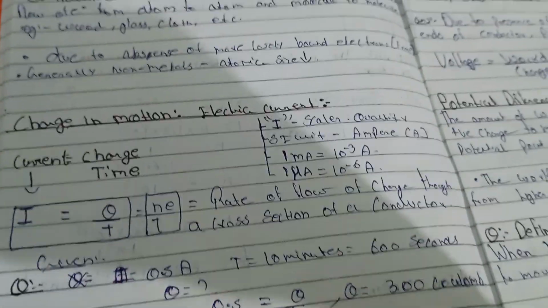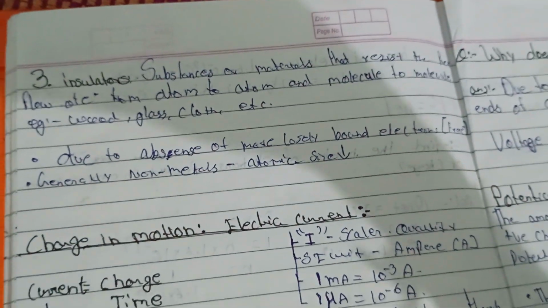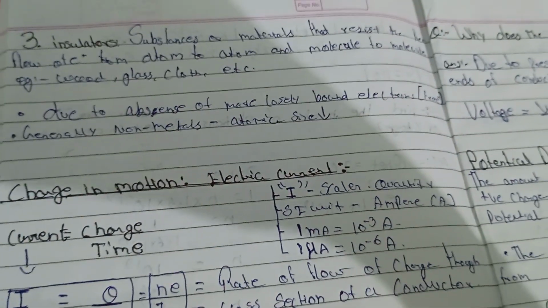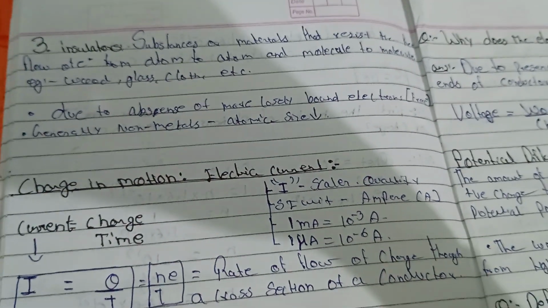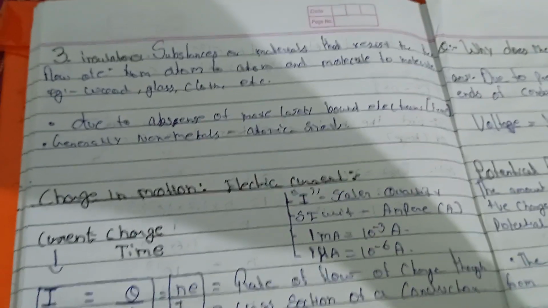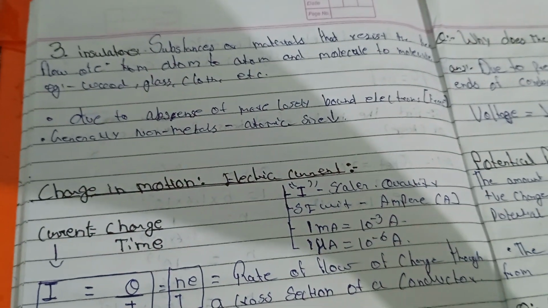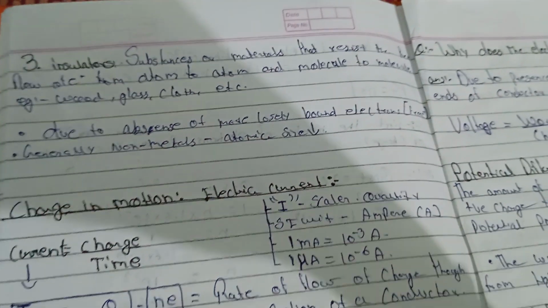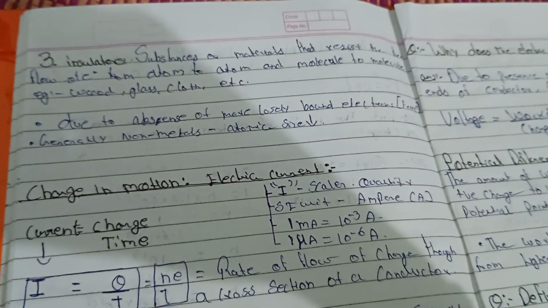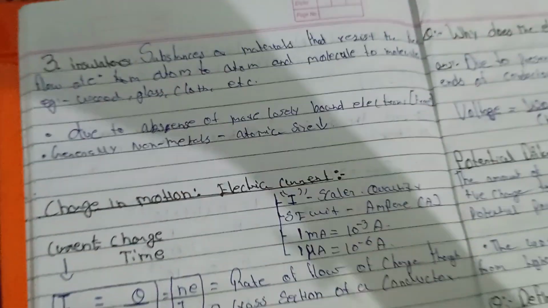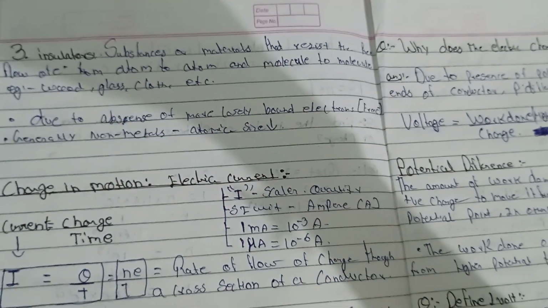The next topic is insulator. Insulators are the substances or materials that resist the flow of electrons, meaning they oppose the flow of electrons from atom to atom and molecule to molecule, e.g. wood, glass, cloth, etc. Due to the absence of loosely bound electrons, meaning in an insulator there are only a few or no loosely bound electrons, it can't conduct electricity.